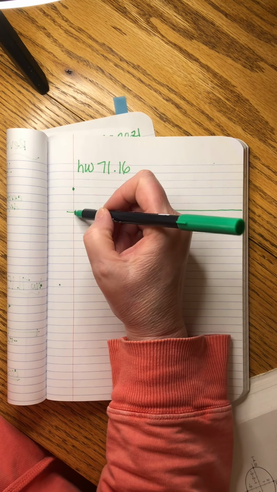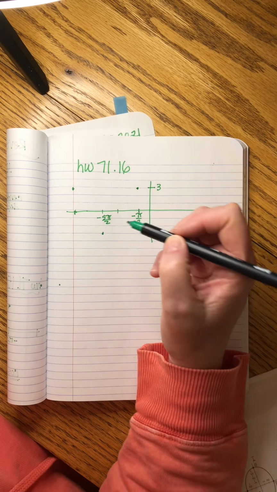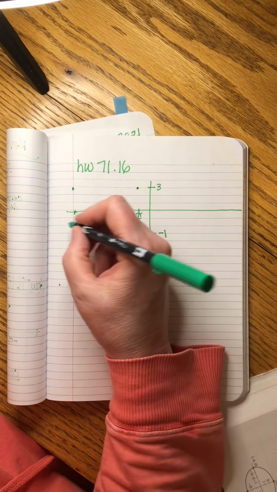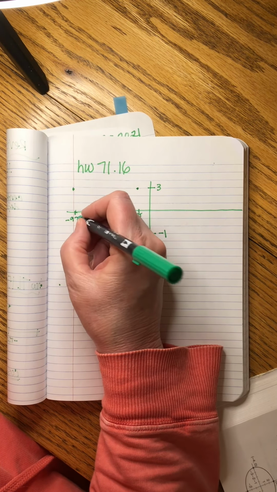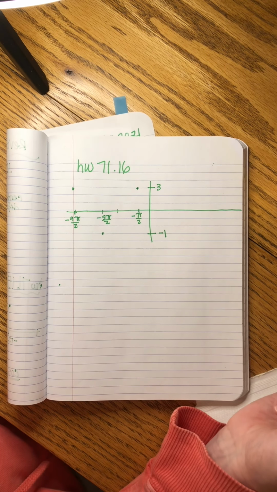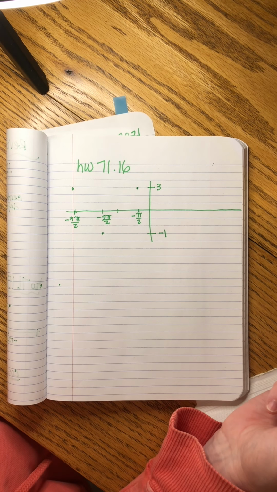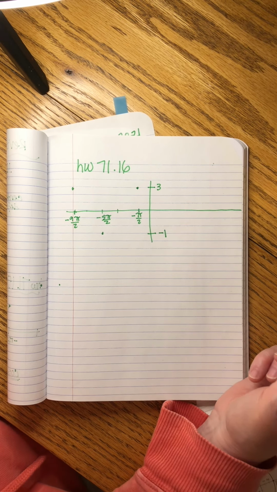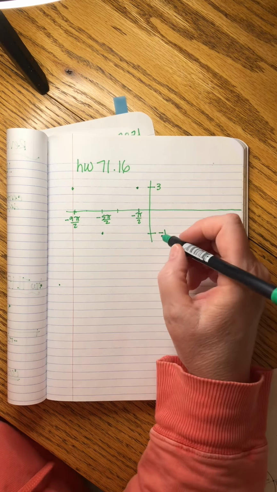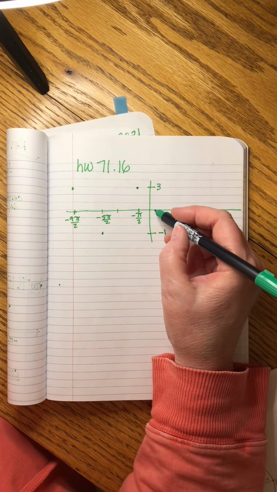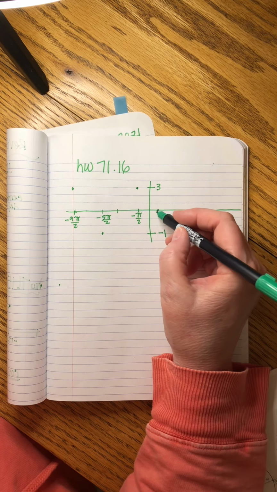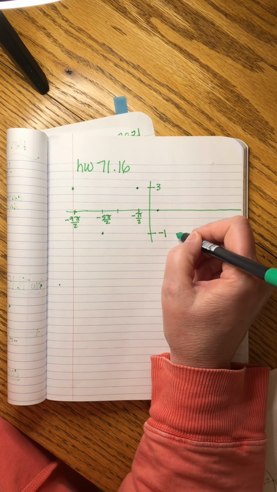And my next high point is -9π/2. Okay, I'm just talking as I draw the picture. Sorry if that's distracting. Okay, over here, I'm coming down. I cross, but I go all the way down here.